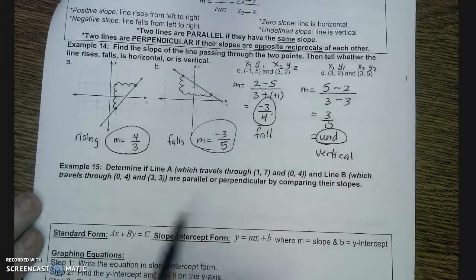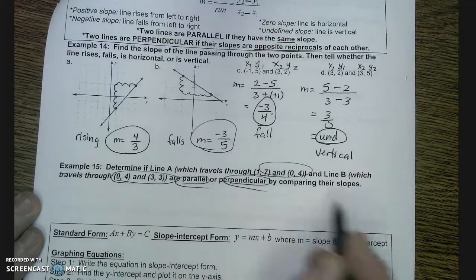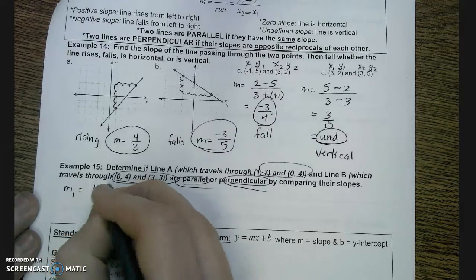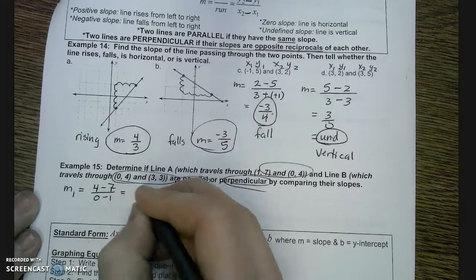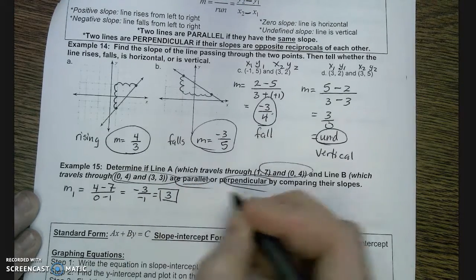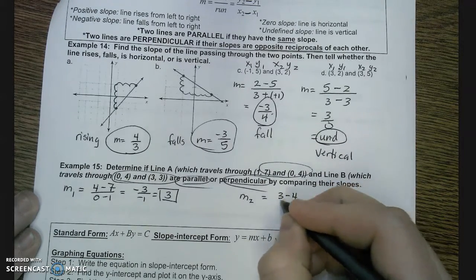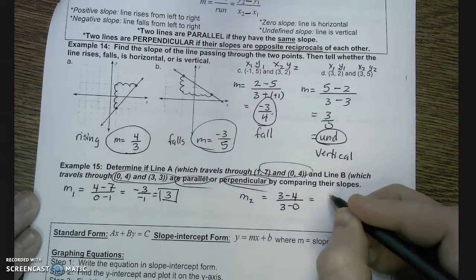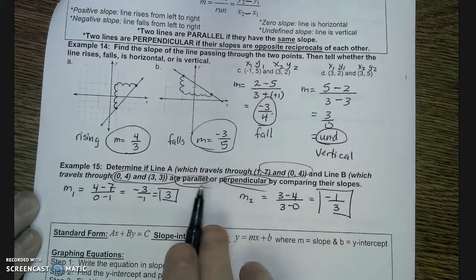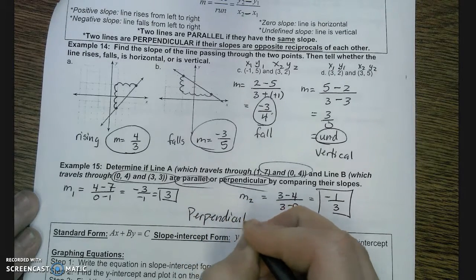Example 15, we've got two ordered pairs, which describe two different lines, and then they want to know, is it parallel or perpendicular? So let's find slope 1. That would be 4 minus 7 over 0 minus 1, which is -3 over -1, which reduces down to +3. Slope 2 for line B, we're going to have 3 minus 4 over 3 minus 0, which is -1 over 3. These are negative reciprocals of each other, or opposite reciprocals, so this is perpendicular. These lines are perpendicular.